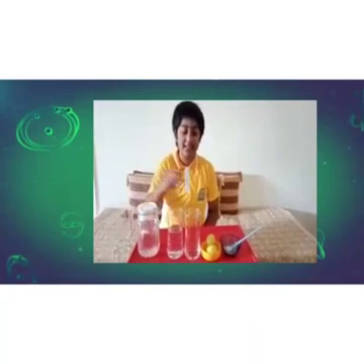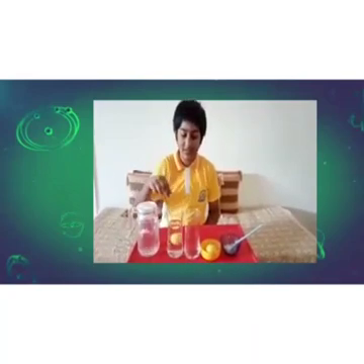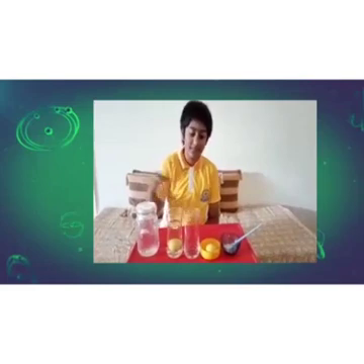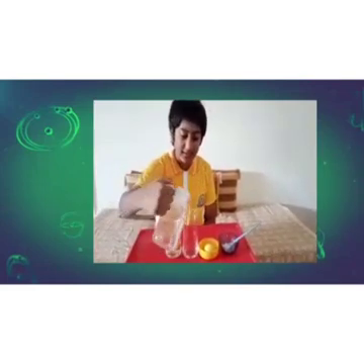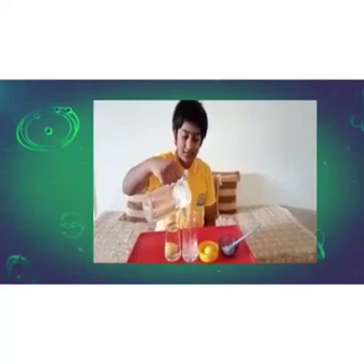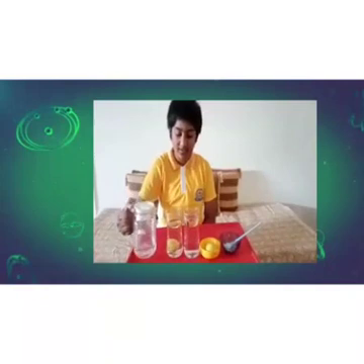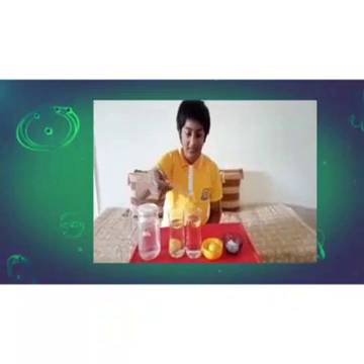Now, let's take this lemon and drop it inside of the glass. You can see it sinks. Now, let's do the same thing but with the salt. I'm taking a bit of salt and I'm adding it.